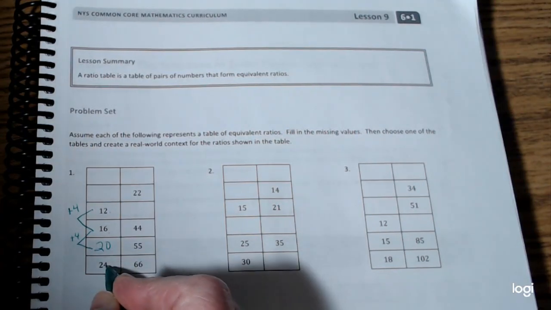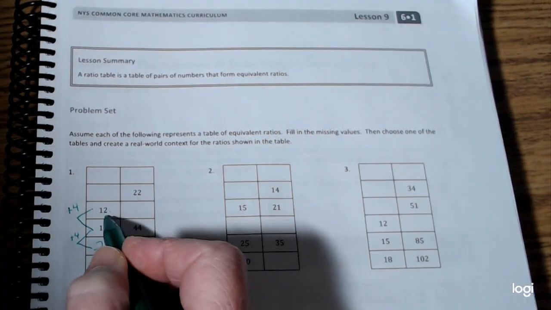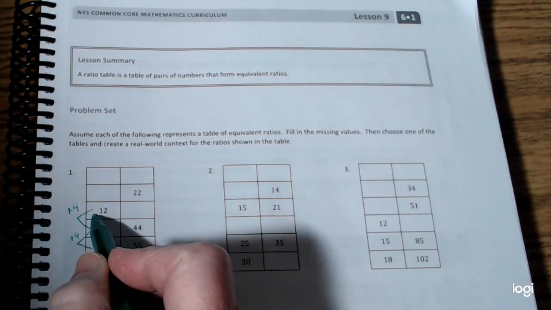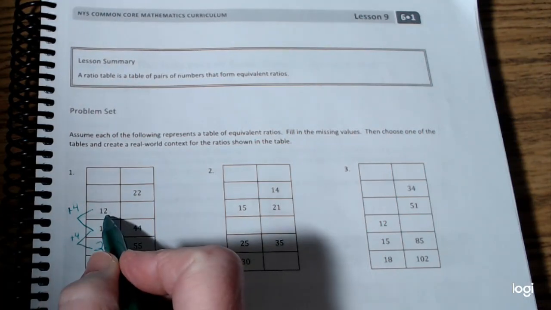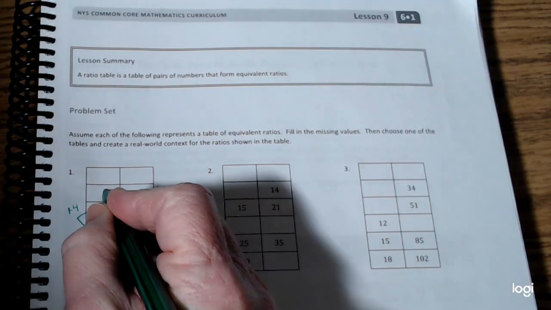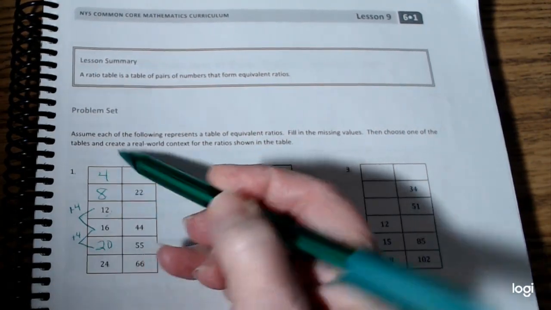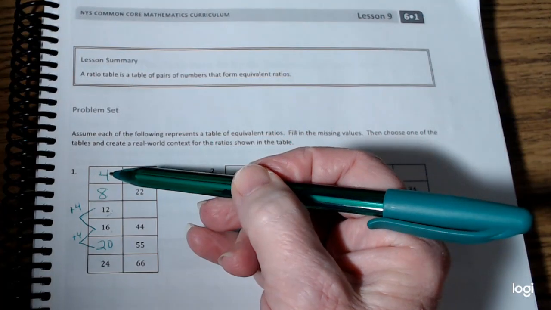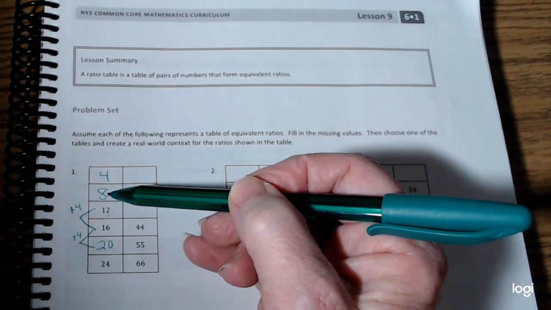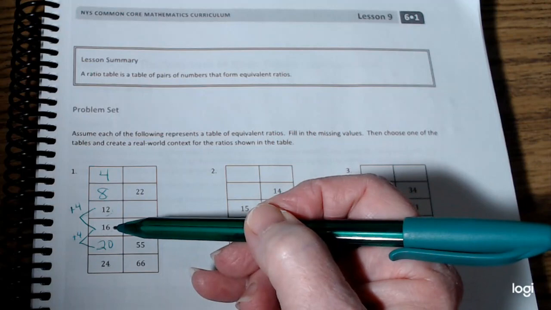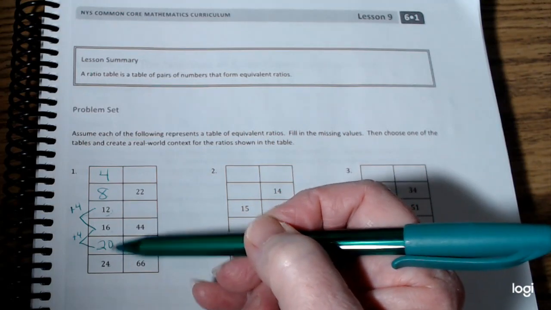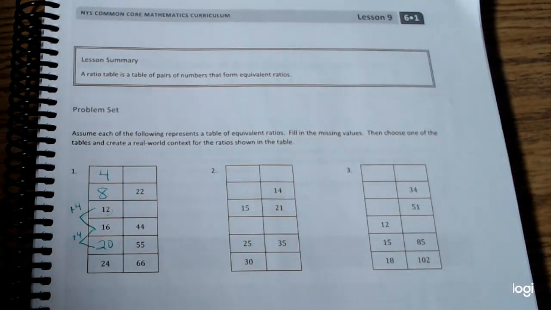And 20 plus 4, oh, it works great. Going the opposite direction, I'm going to have to subtract. So 12 minus 4 would be 8, and 8 minus 4 would be 4. So now I have a pattern, adding by 4. 4 plus 4 is 8, 8 plus 4 is 12, 12 plus 4 is 16, 16 plus 4 is 20, and 20 plus 4 is 24.